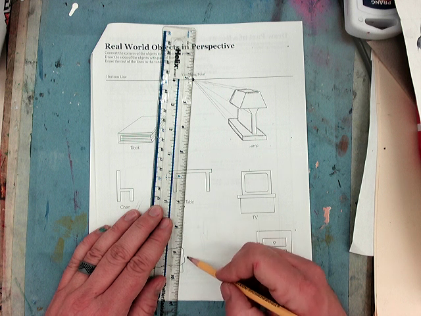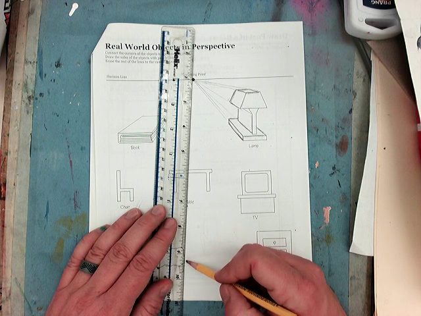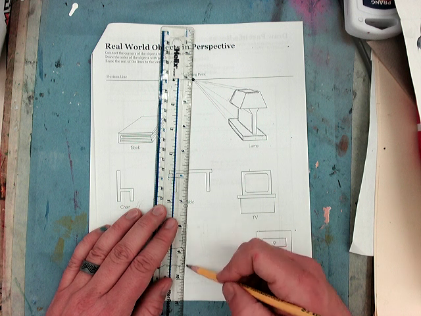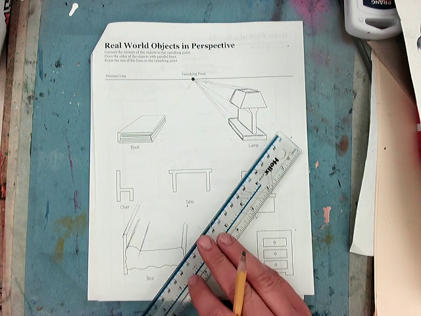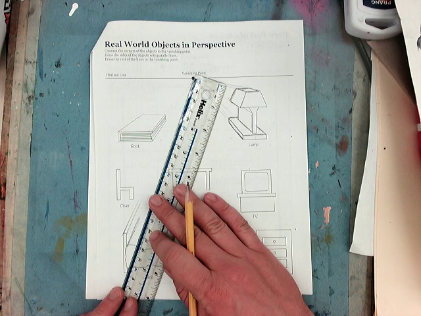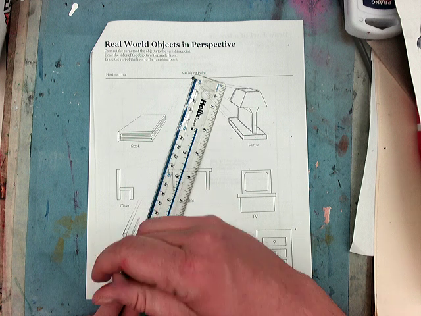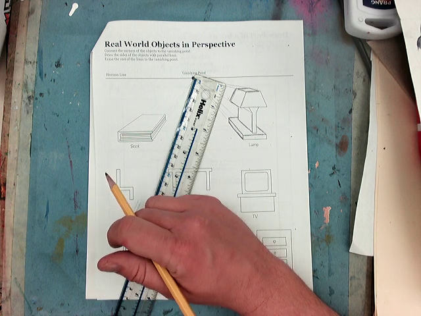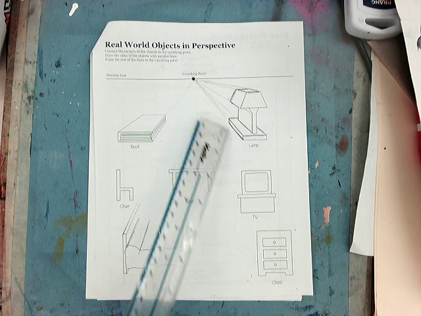This is an artistic choice right here. And then one at this furthest point here. Okay? You can also add one underneath the bed right here. Okay. Go ahead and have a seat right there for now.